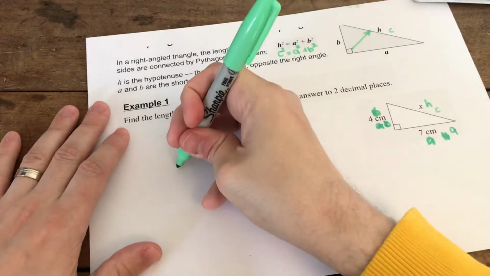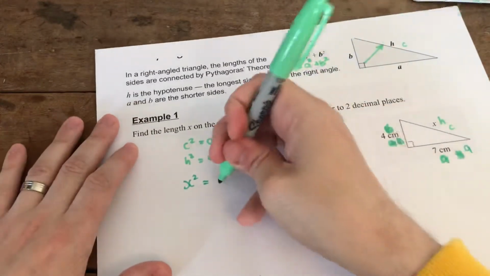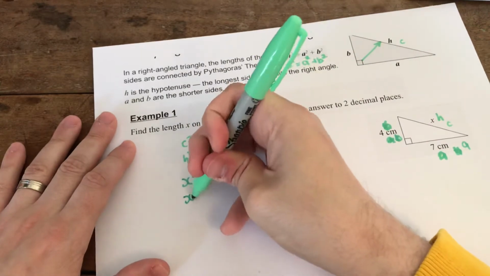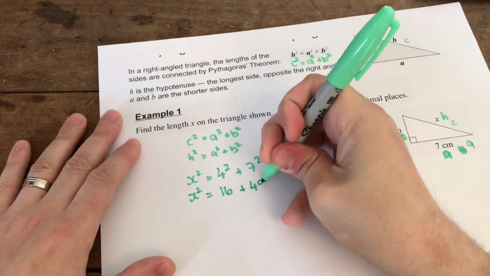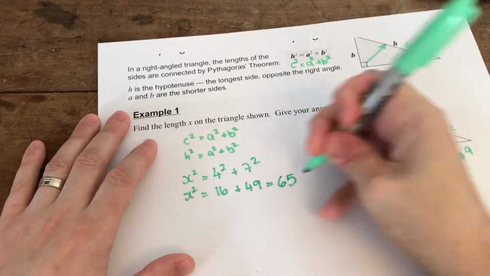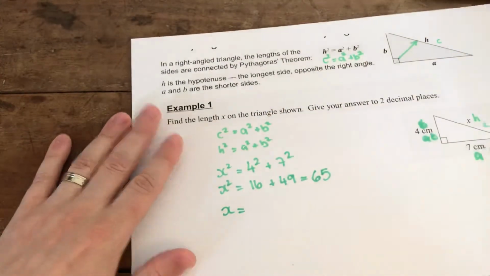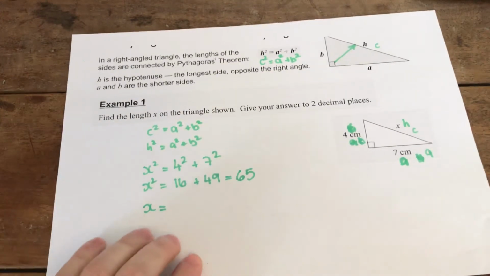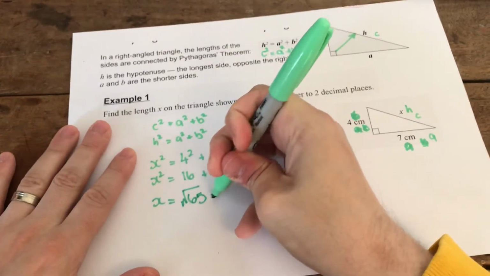What happens is we say our longest side, which I'm going to now label as x squared, and we square our 4 and we square our 7, and then we add these together. So 4 squared is 16, 7 squared is 49, and then I add that together and it gives me 65. What I then do is I want to work out the square root of that so that I have the length of x on its own. So I square root 65.